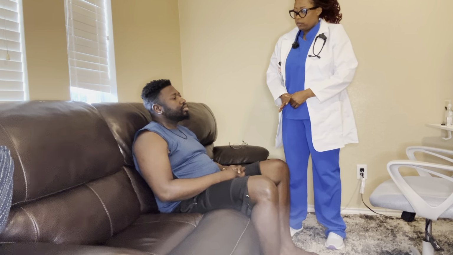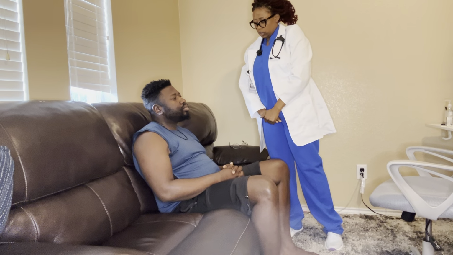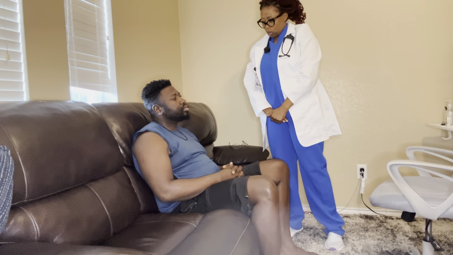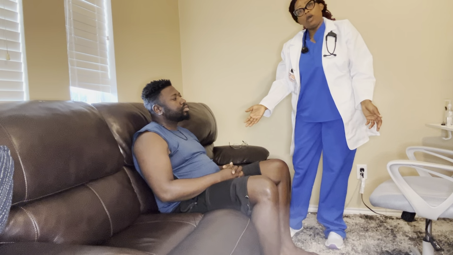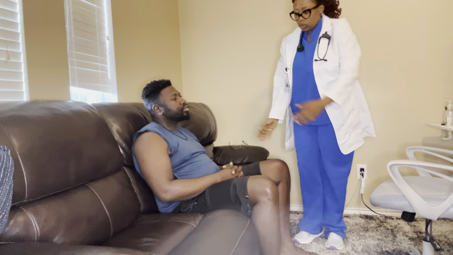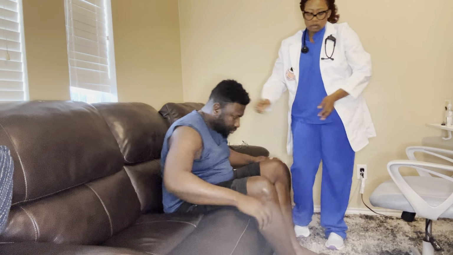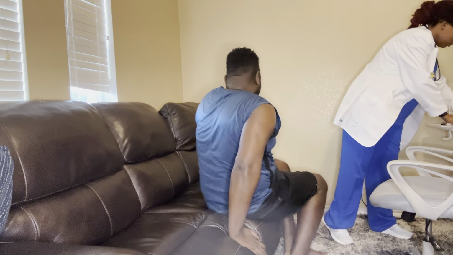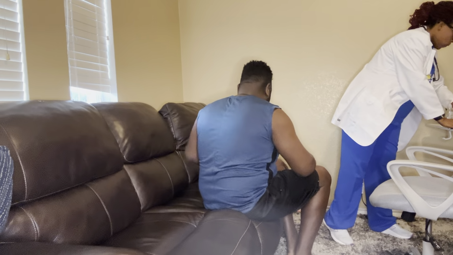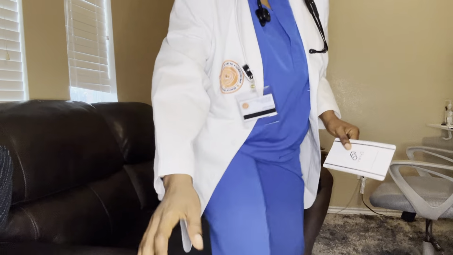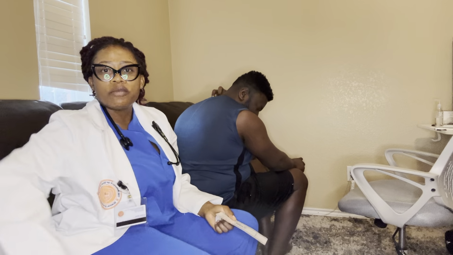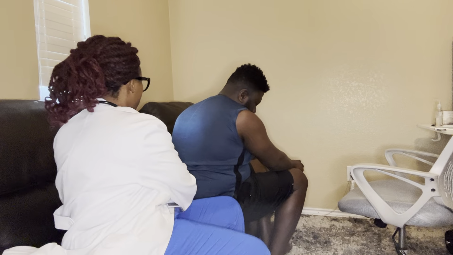You just stay still for me, and I'm gonna observe your respiration, clinically, for a full minute. Go ahead and turn and face your back to the camera. I'm gonna palpate for tactile fremitus.